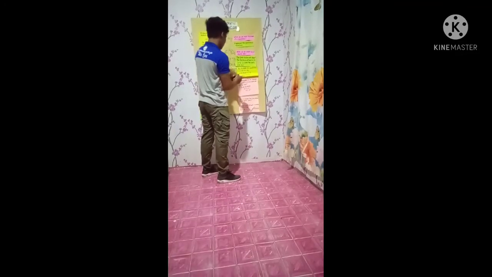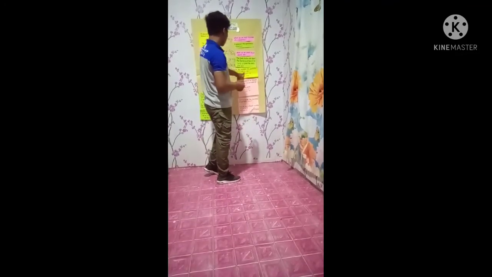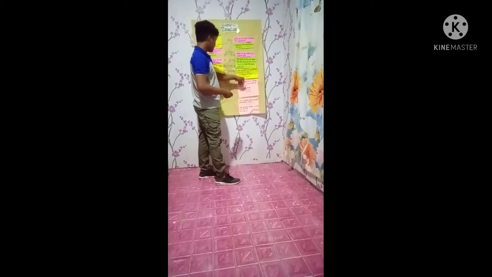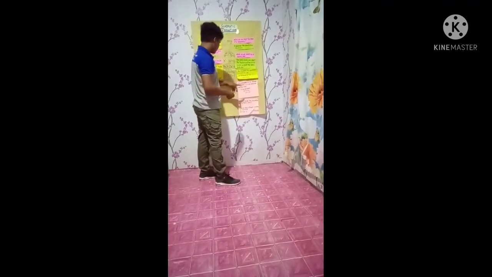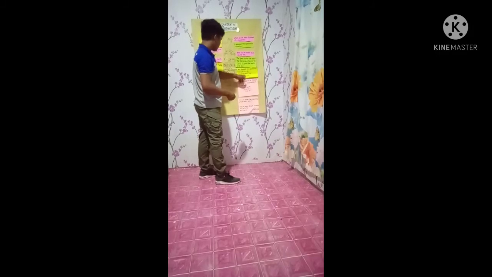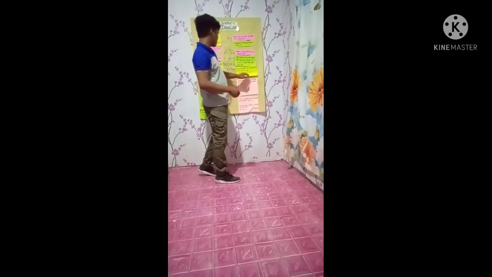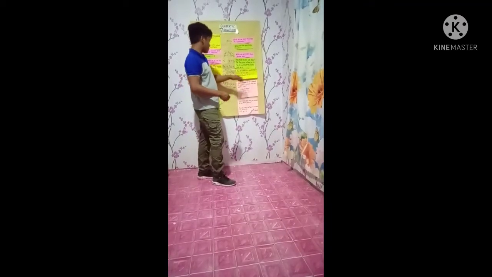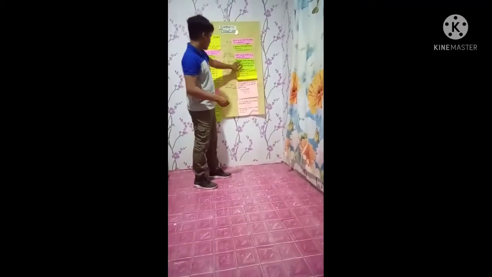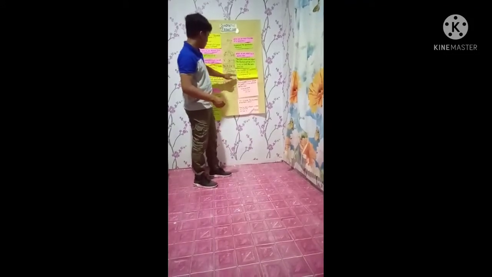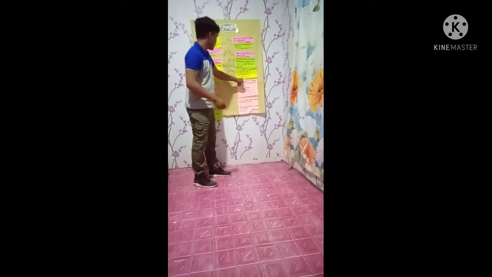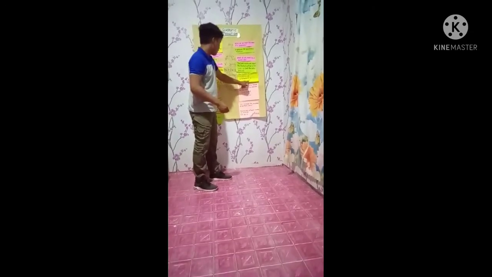For example, this is quadratic. For example, x squared minus 12x plus 36 can be factored as x minus 6 and x minus 6. So, ma-factor natin siya sa x minus 6 and x minus 6. So, yan ang double roots. Ganito rin. Pwede ganito ang equation at pwede rin ganito na equation. Ma-factor natin siya ng x minus 6 and x minus 6.